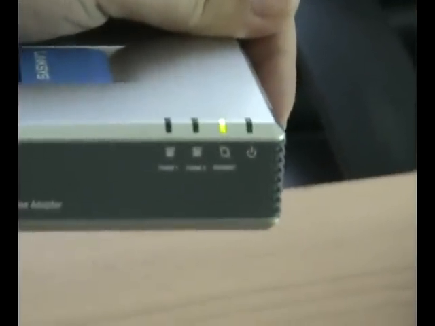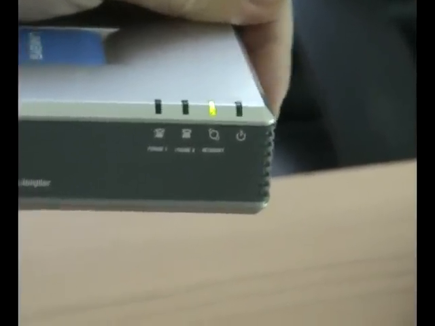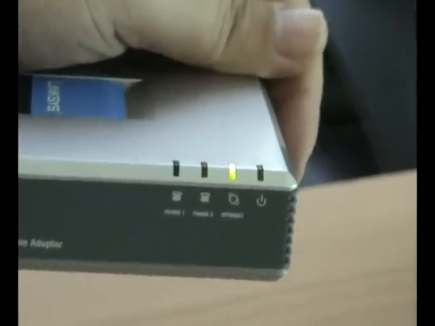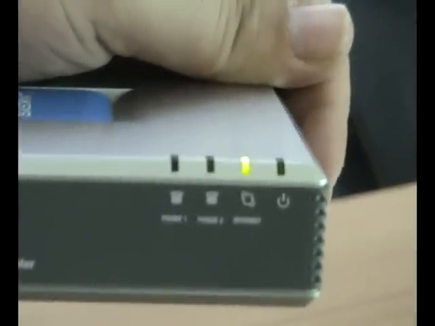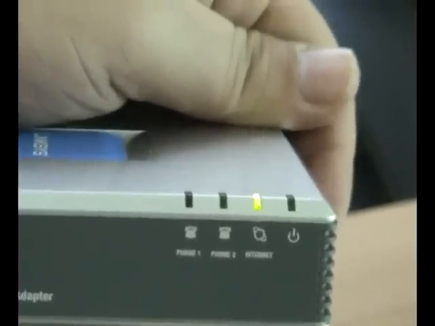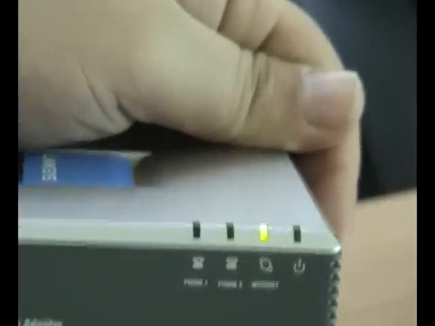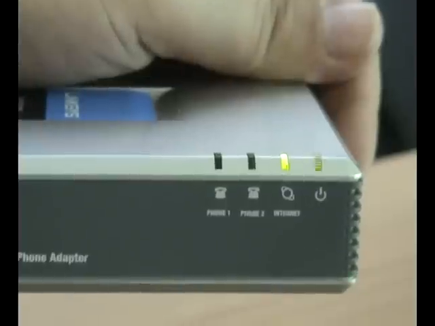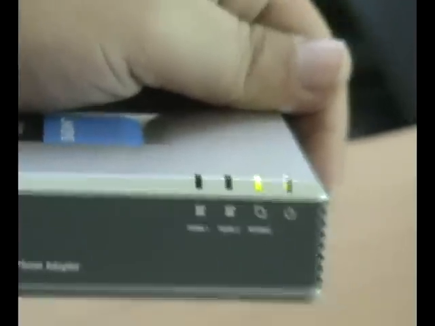On the other side of the ATA, we will find 4 LED lights, one for the power, which is on, the other one for the internet, which is on, and we can find here 2 lines for the analog telephone. Now they are off because so far we didn't configure the analog phone in this ATA.